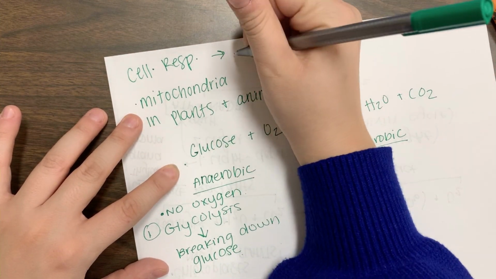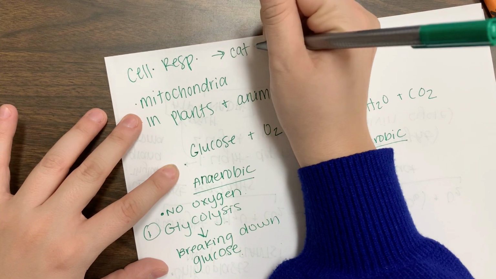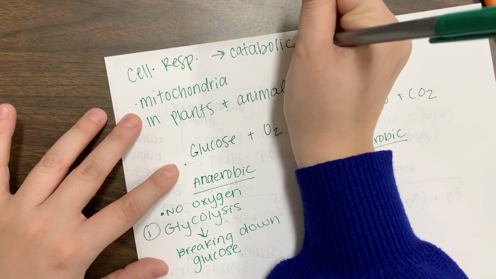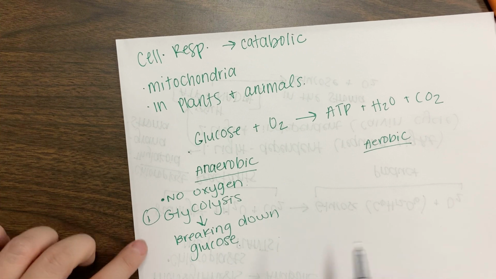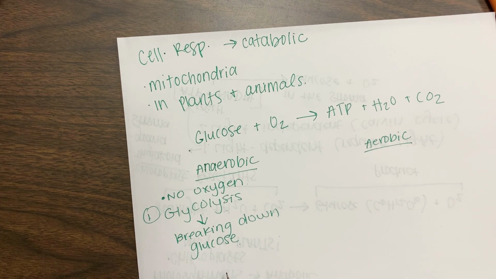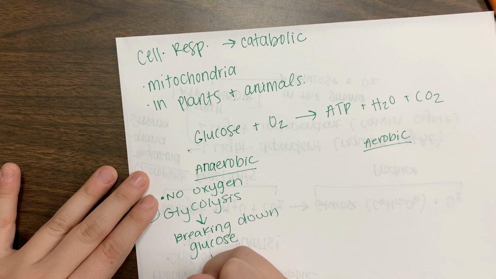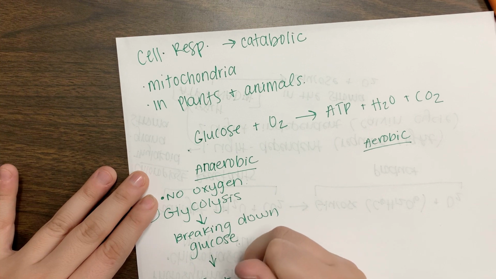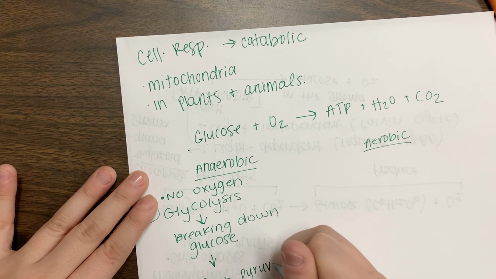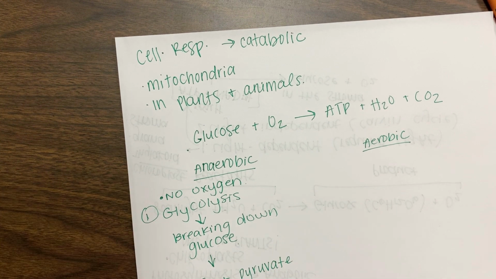This is going to be a catabolic pathway. Remember, we talked about that earlier. Okay, so glycolysis is going to break down glucose, and you're going to end up with ATP and a molecule called pyruvate. You don't really need to know anything about pyruvate, just that it's made, because we're about to break this down in like 5 seconds.